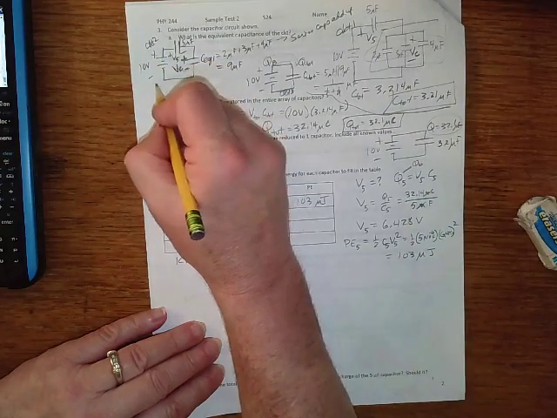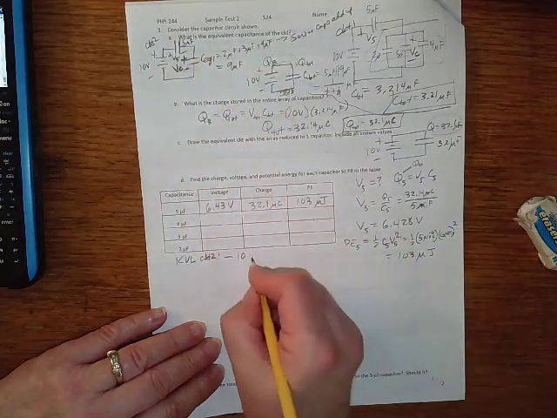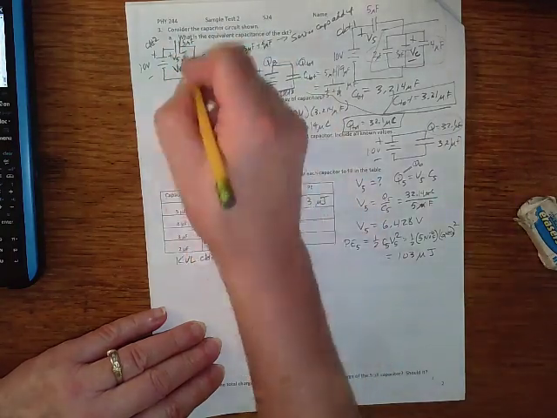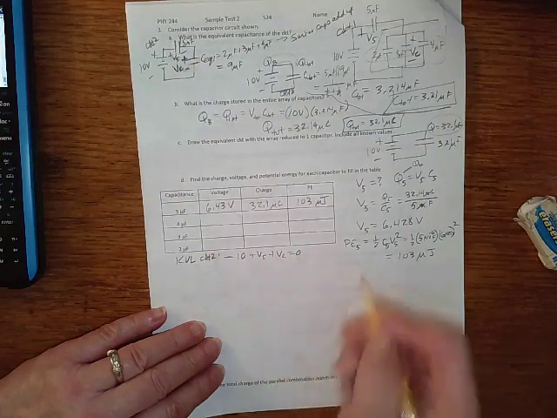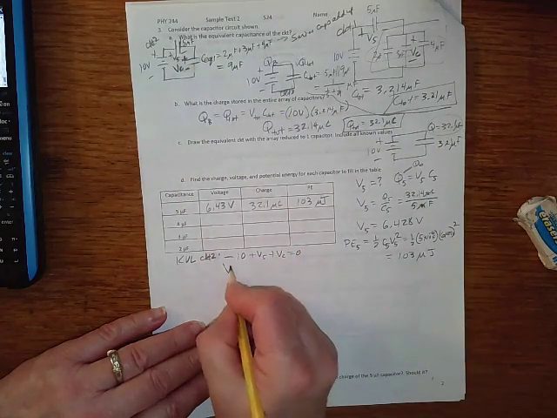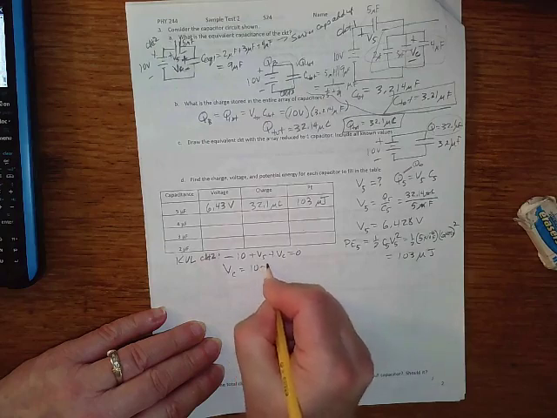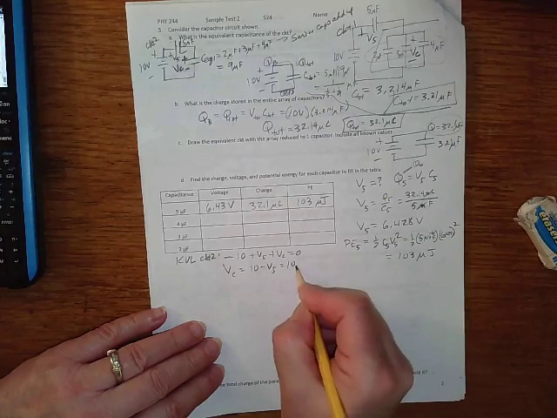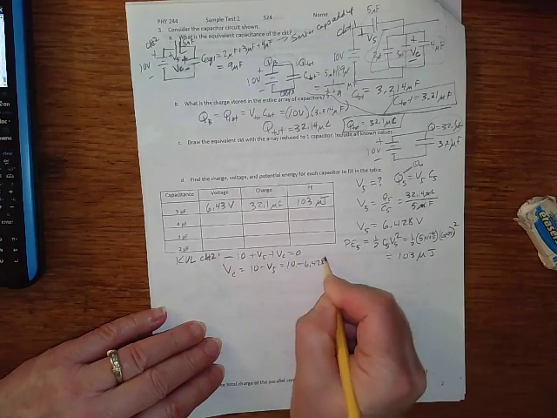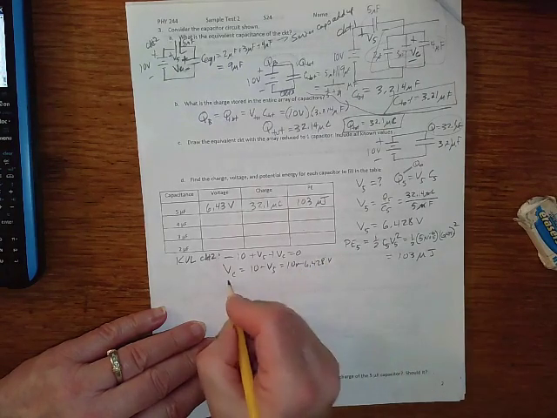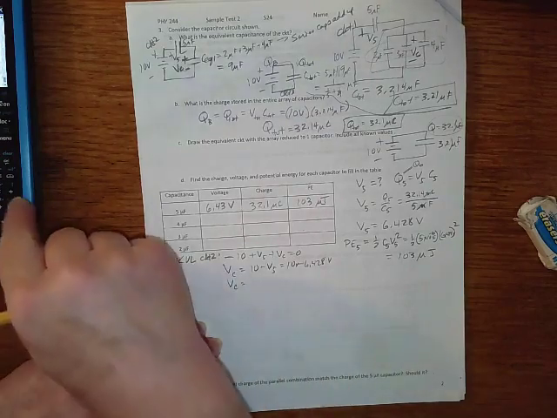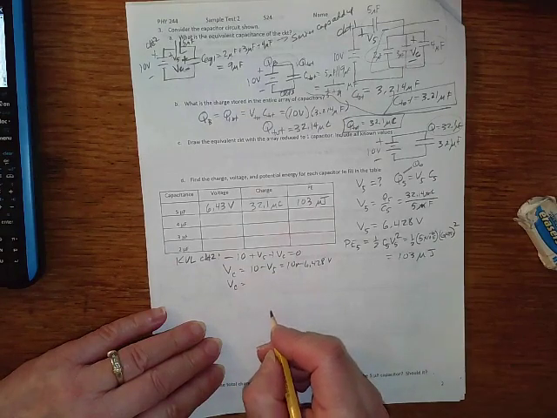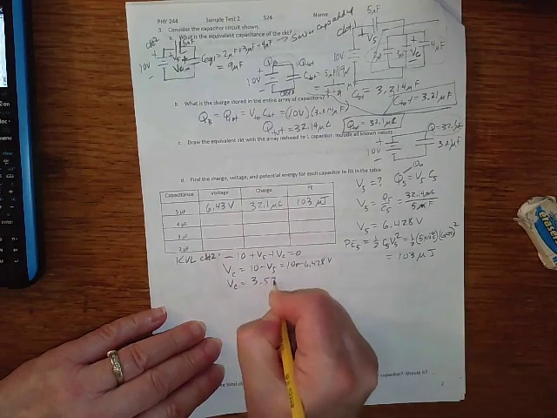Hit the negative side first, negative 10 plus V5 plus VC, got back to the same point, equals 0. And so this tells us then that VC is 10 minus V5, and V5 is 6.428. So VC is 3.572 volts.